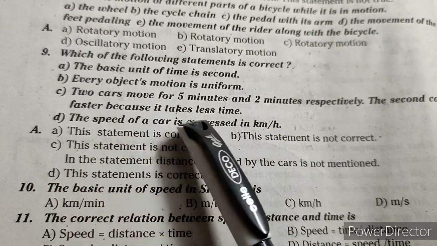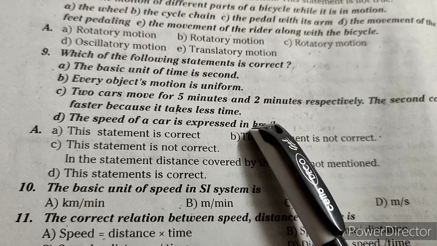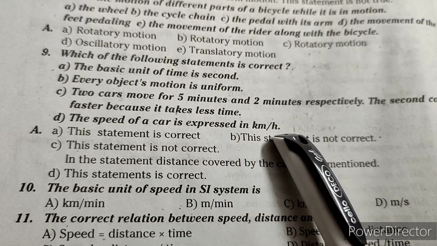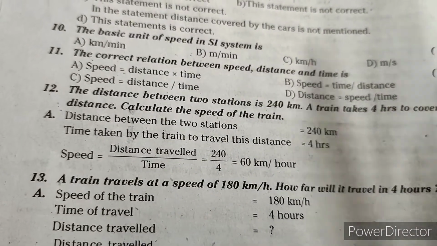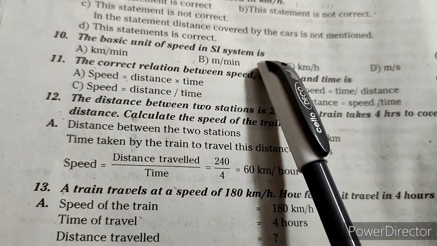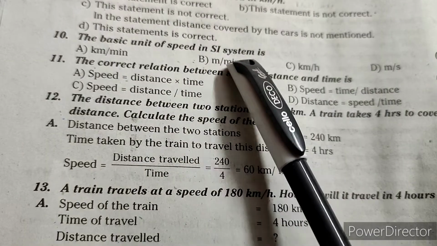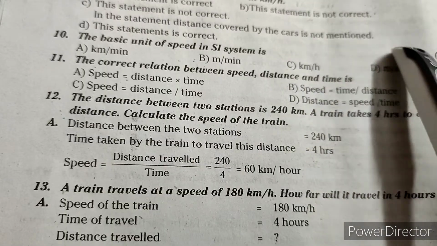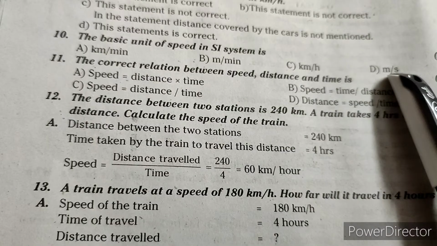The speed of a car is expressed in kilometers per hour. Okay, this statement is correct. Generally the speed is nothing but distance traveled per time. So kilometers per hour, this statement is correct. Next one, 10th. The basic unit of speed in SI system is kilometers per minute, meters per minute, kilometers per hour, meters per second. Okay, in the SI system, the basic unit of speed is meters per second.